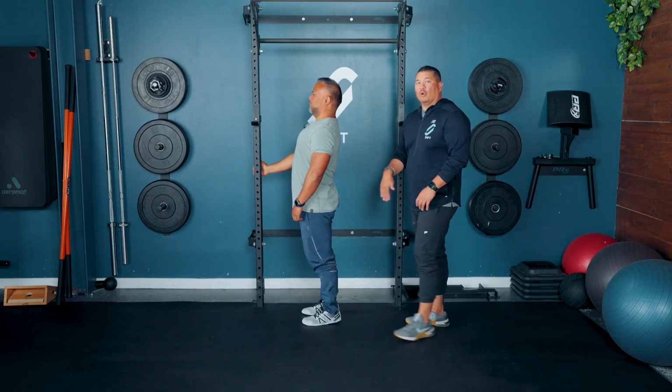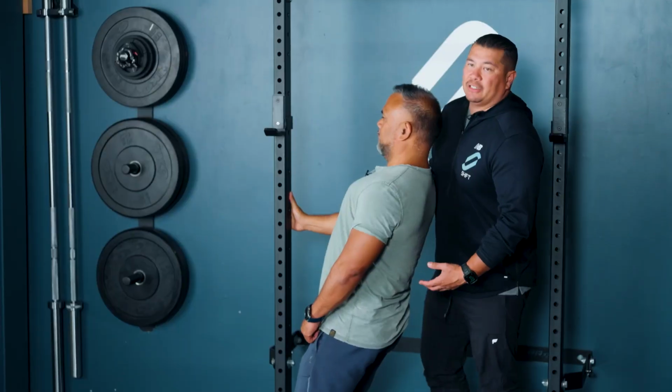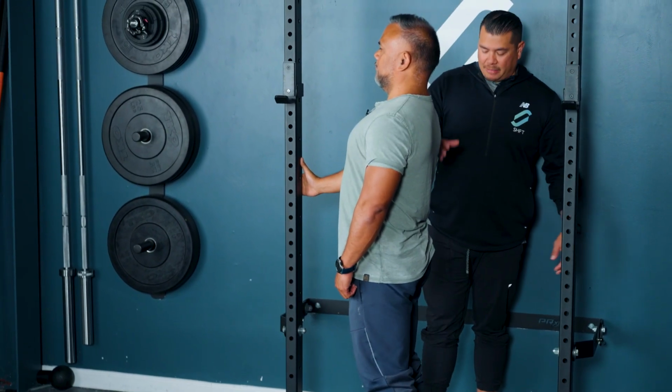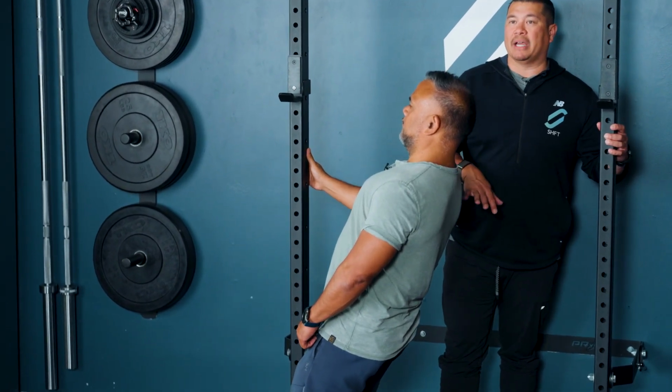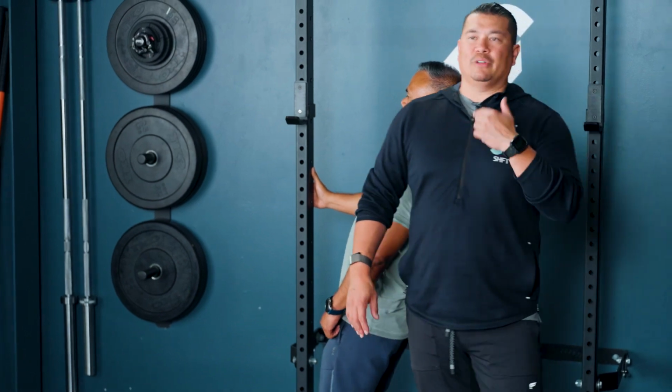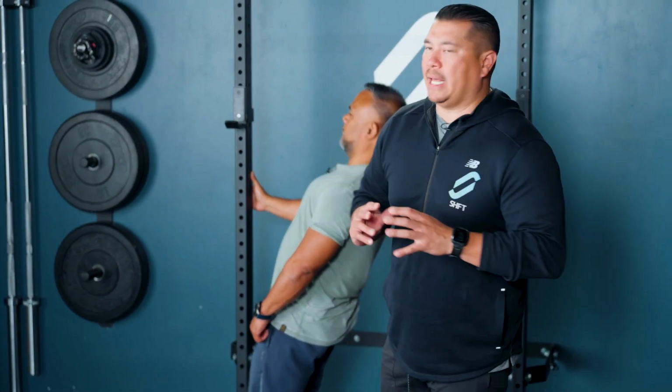Now, John is going full range. If you haven't done this before, just go right there, go down, and then right back up. You can do it in isometric fashion, but really, what does this mimic? This mimics leg extension exercises. If you have a leg extension machine, you can just jump to a leg extension machine.